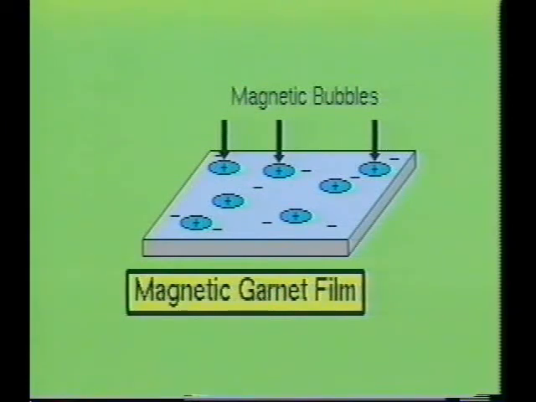Like ordinary magnets, the magnetic bubbles will tend to repel one another. Since the bubbles repel one another, they maintain a certain distance between each bubble. This makes them suitable for use in a memory system. Now that you have a basic concept of what a magnetic bubble is, let's examine how these bubbles can be used to store data. We will begin by examining how the bubble memory device is fabricated.